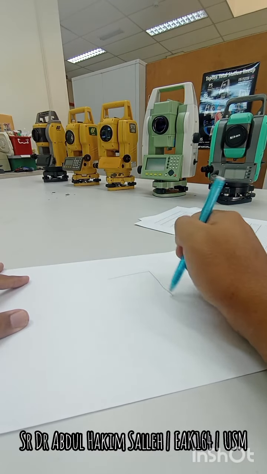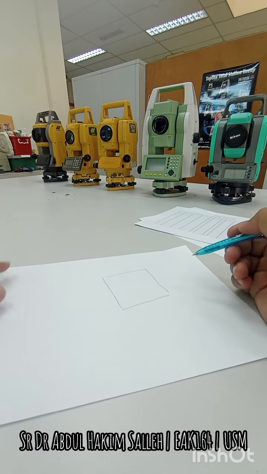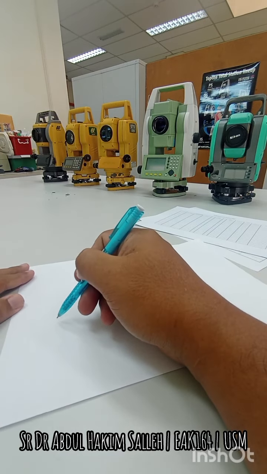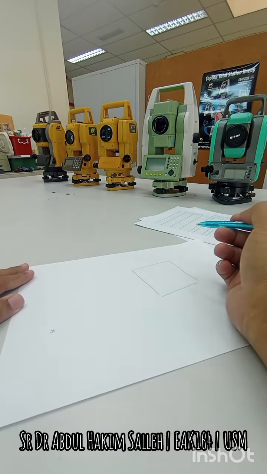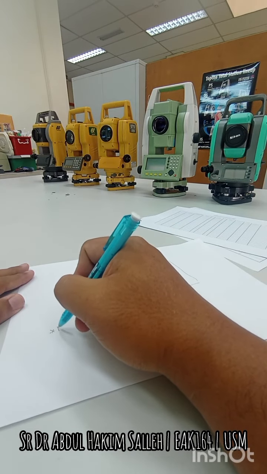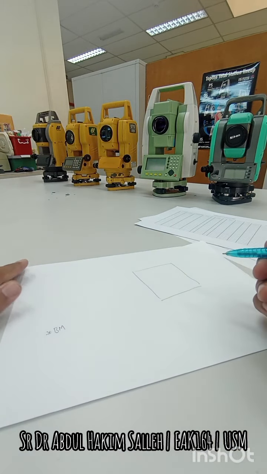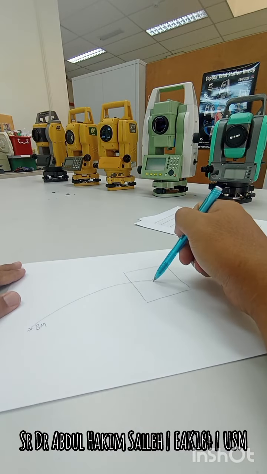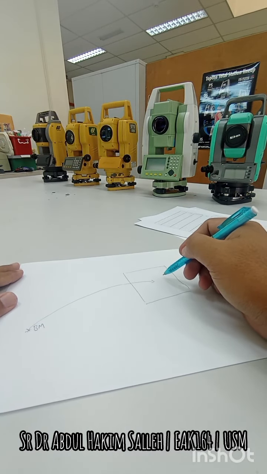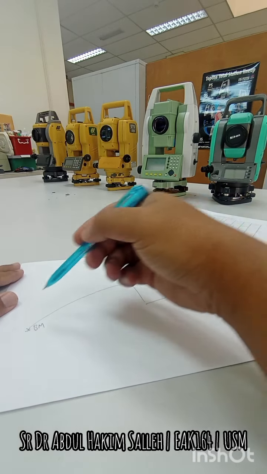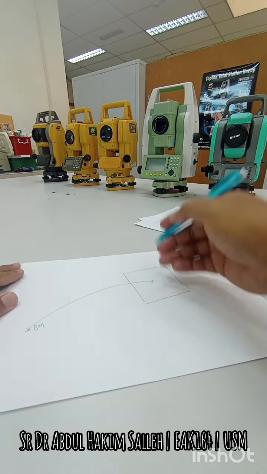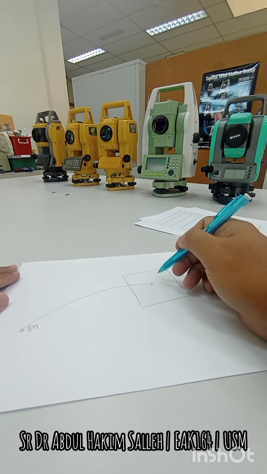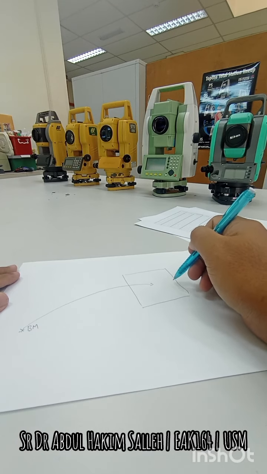Let's say this is your working sector given, and you have started your leveling work from the benchmark. Now you conduct fly leveling from this benchmark into your working sector, and then you establish a point inside here.